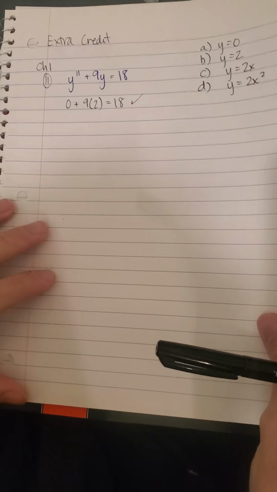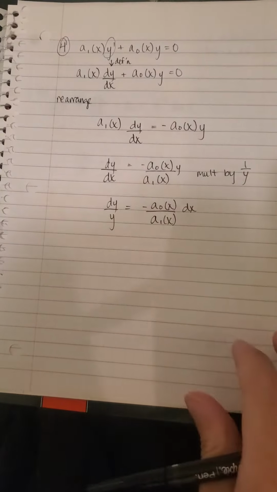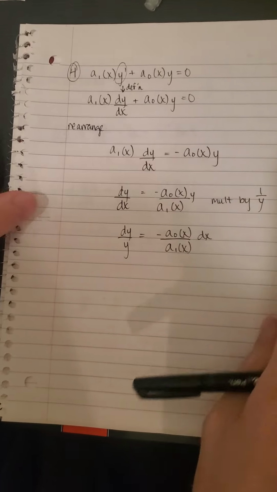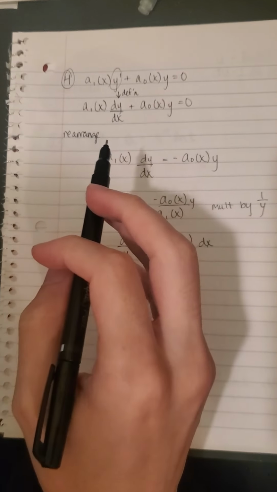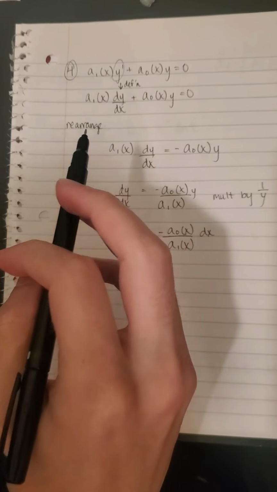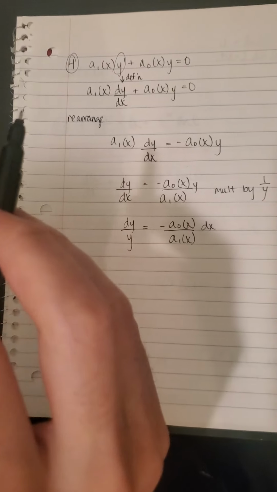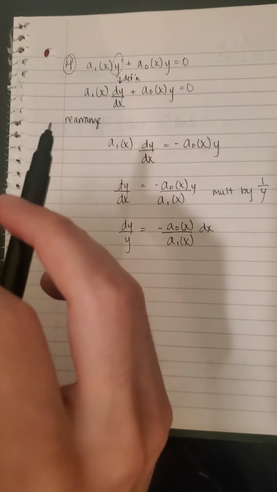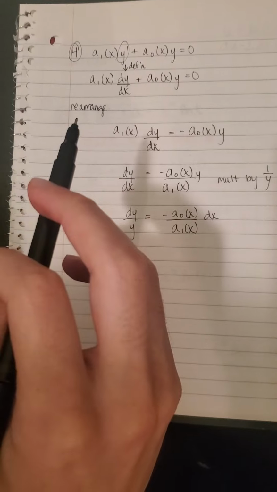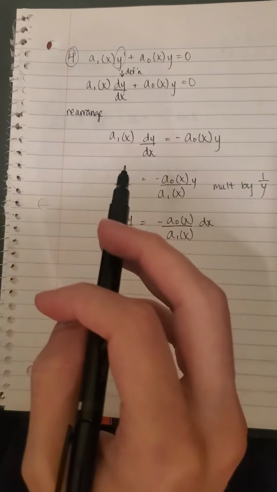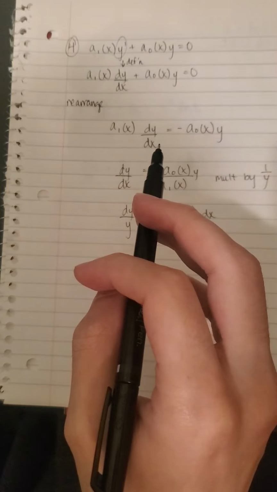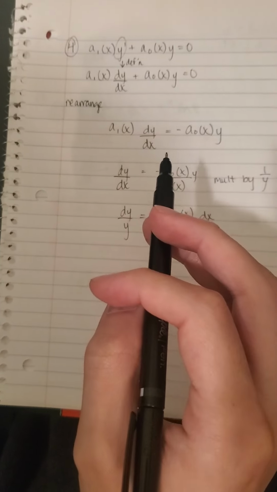But there's that. Moving on, I did number 4 on chapter 2. I wanted to see if this was separable. The reason I did is because we've been working a lot to identify if things are linear or not, but we haven't really thought much, or at least I haven't, about separable versus not separable.